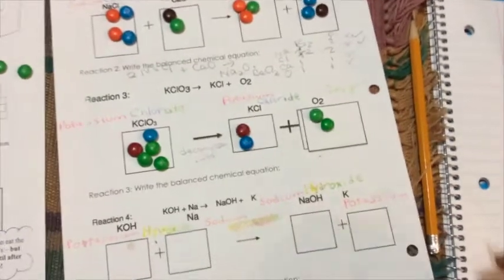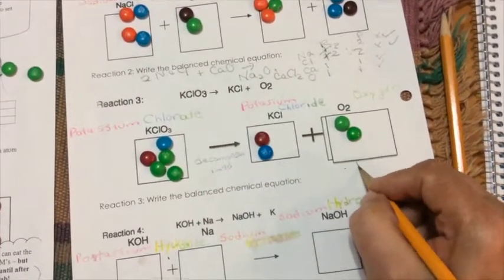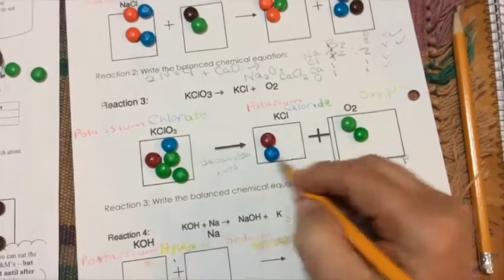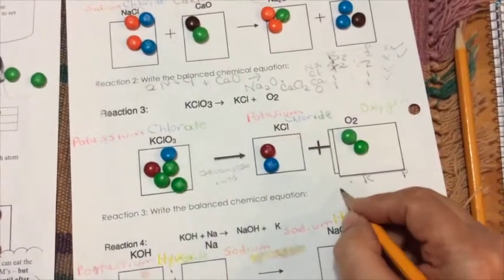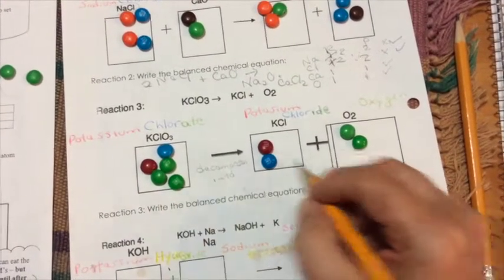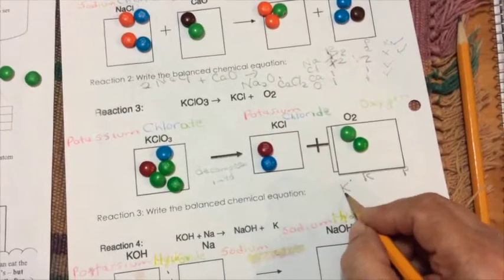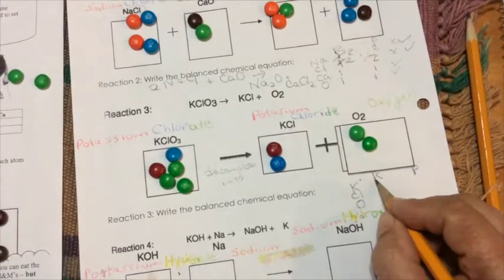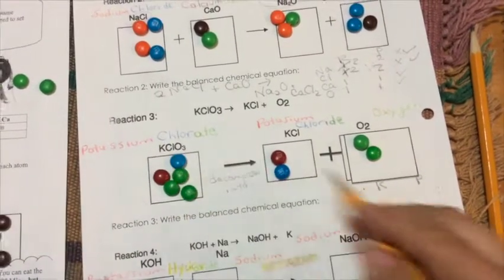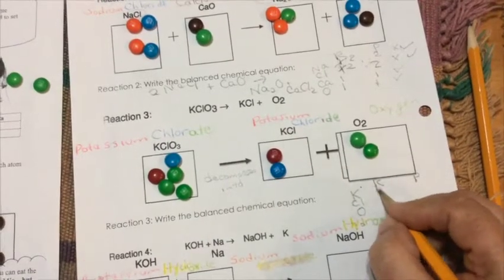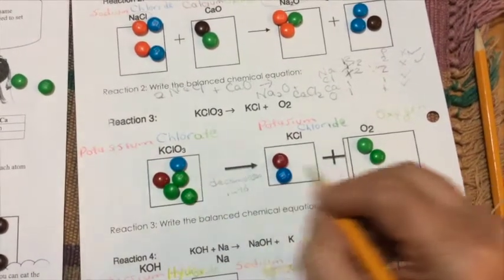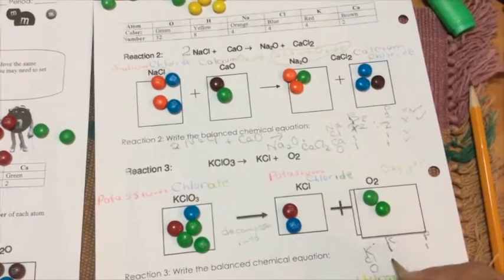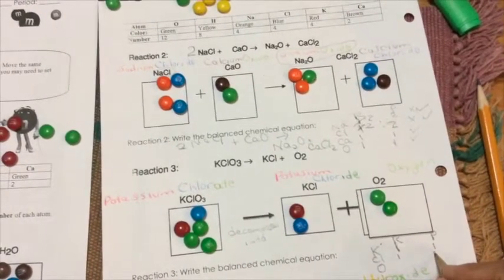Okay. Did you come up with it? Did you first write out your R for the reactant side on the left and the P for the product side, and then all of your atoms? Your K, your potassium, your Cl, your chlorine, your O, your oxygen, and write out the number that you see. K, there's 1 on the reactant side, and there's 1 on the product side. Chlorine. There's 1 on the reactant side, and there's 1 on the product side.